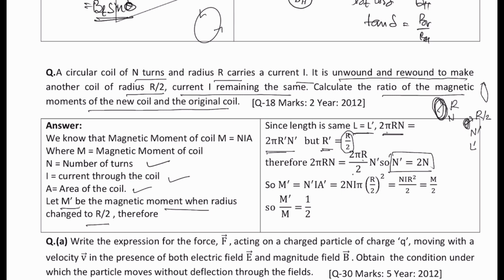So what is the magnetic moment of this coil? It is the current into the area of the coil, correct? So now, if there are n number of turns, Ia is the magnetic moment for one turn, and then the total magnetic moment will be Ian. So the initial magnetic moment is this, and now when its radius is r by 2, the number of turns has changed, it has become 2n, correct?